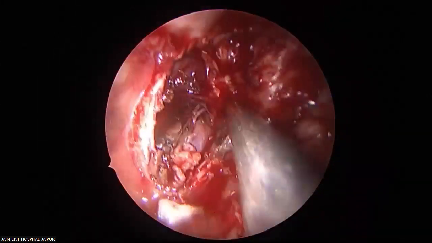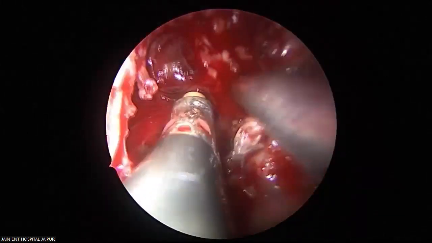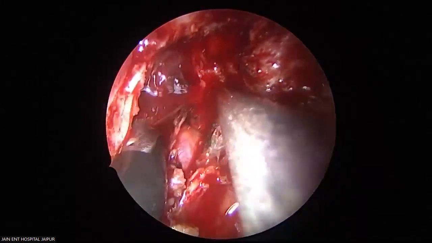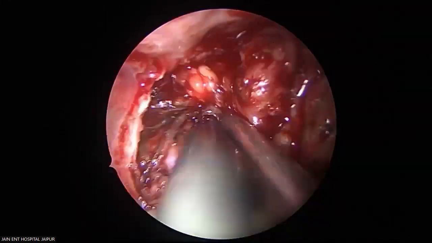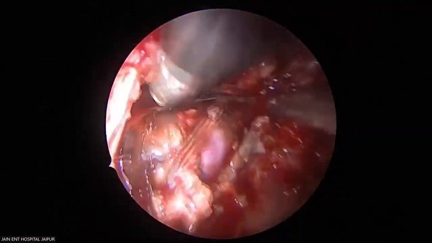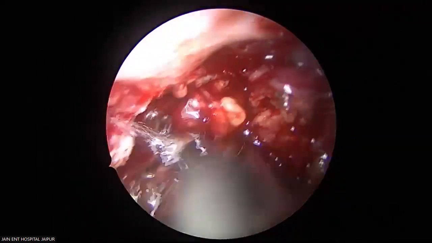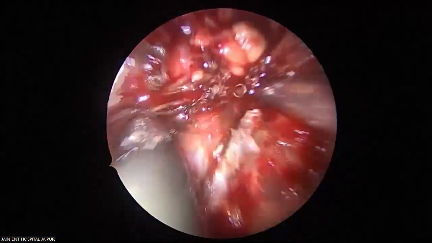We have more than adequate exposure for just coagulating the surface.